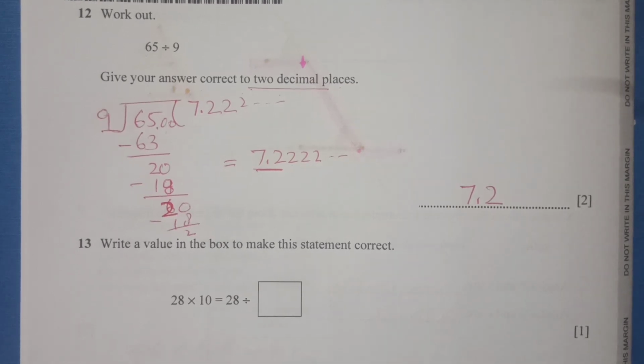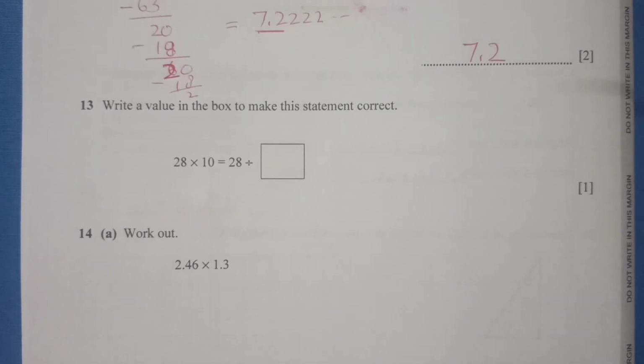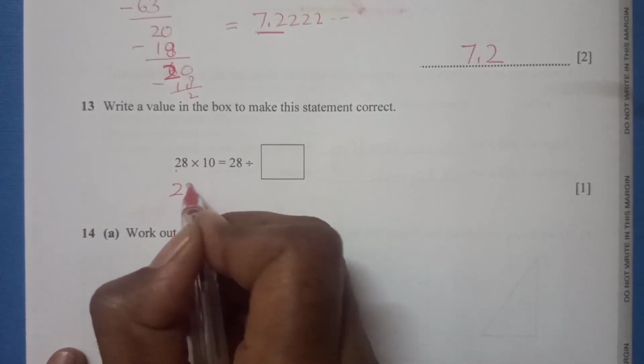Right? Now, number 13. Write a value in the box to make the statement correct. So we have 28 times 10, it is 280.